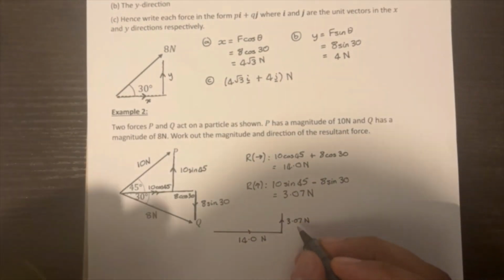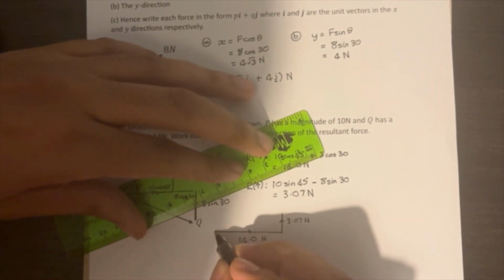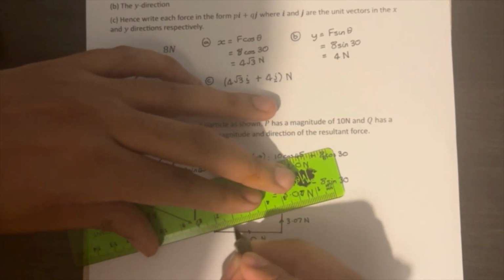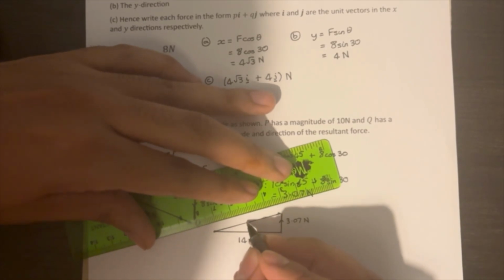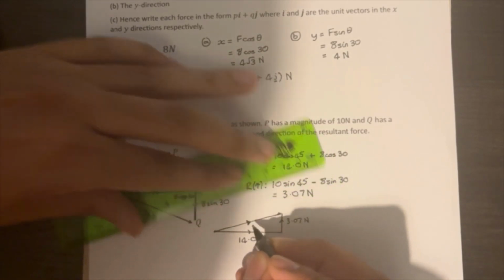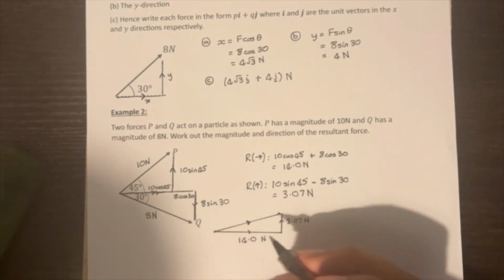So that resultant force I can represent as a vector looking something like this. So that's going to be our resultant force.